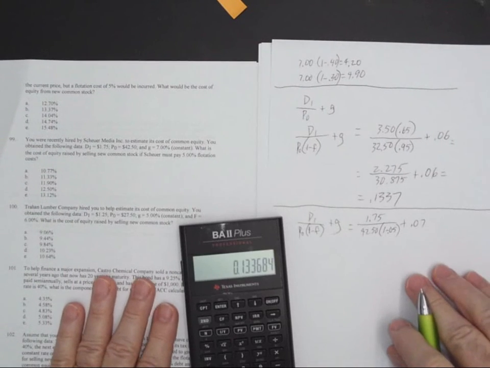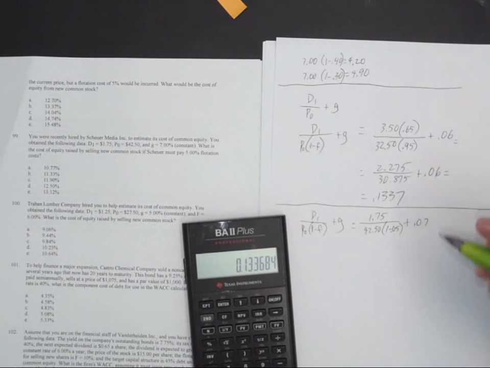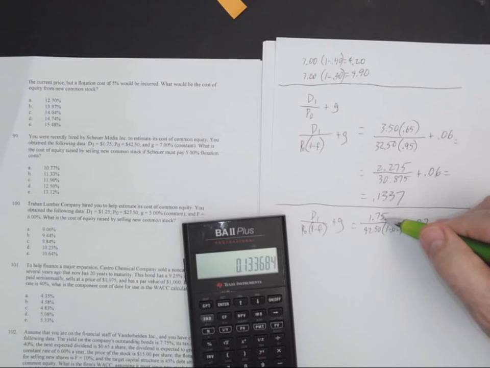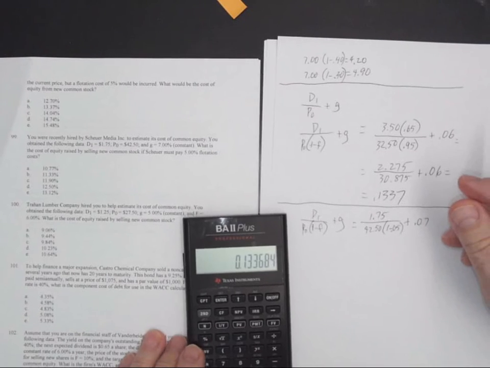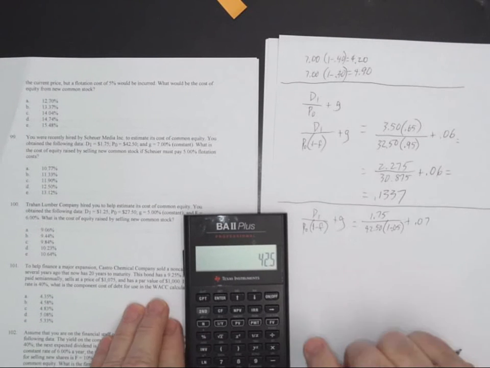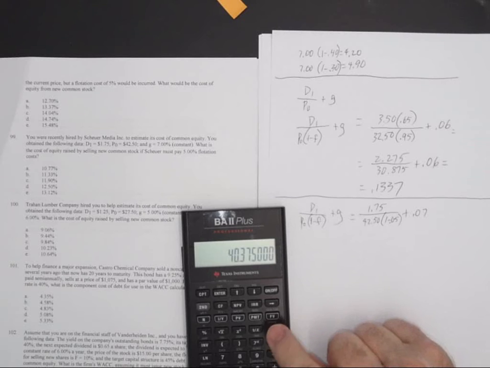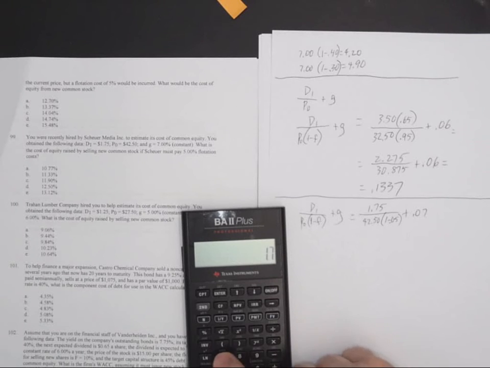So what I would do, and you may not want to do this, I'm going to multiply this out and then divide by this and then take the inverse. So that's the first. I'm going to do it that way, and then I'll do it the other way. So 42.5 times 0.95 equals, and I'm going to divide that by 1.75 and then take the inverse.